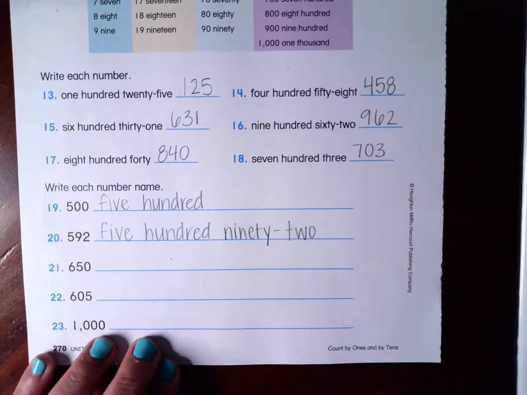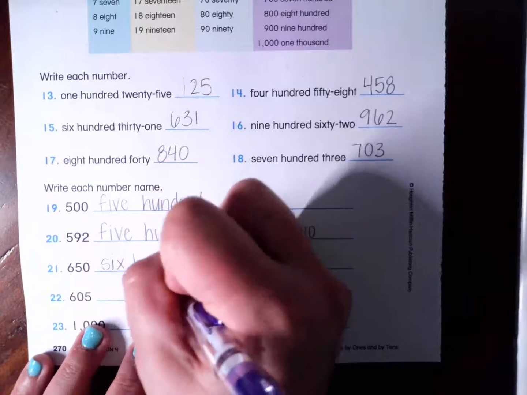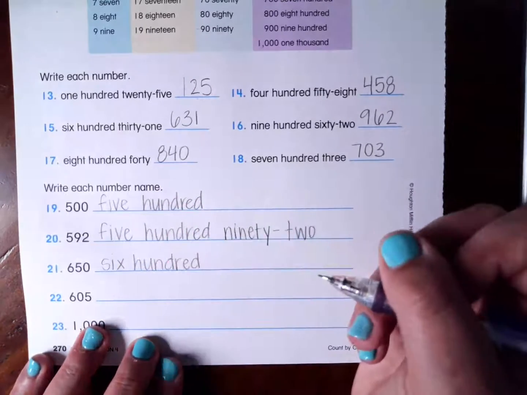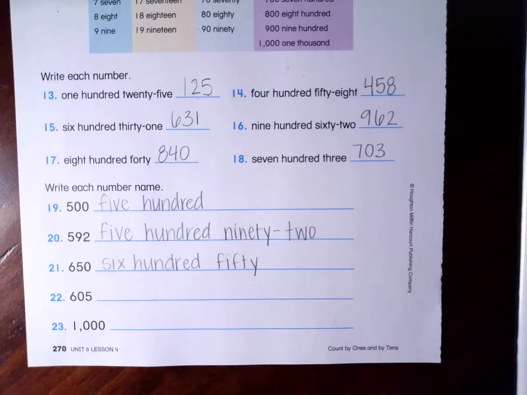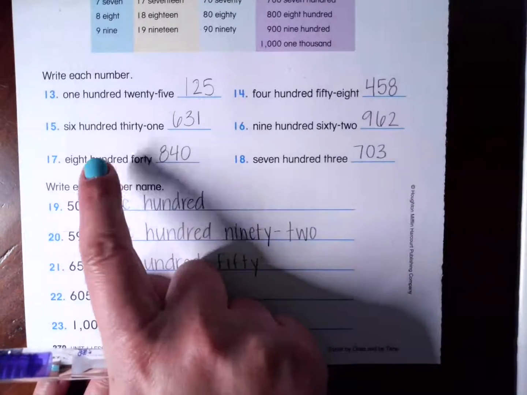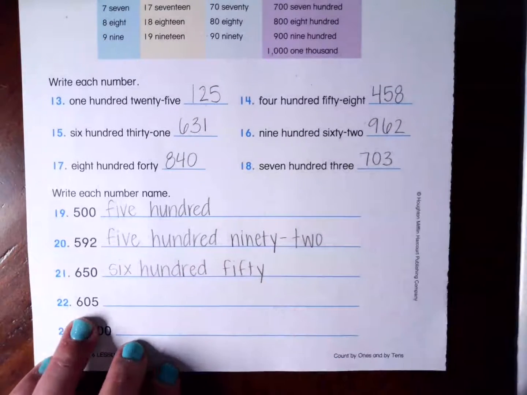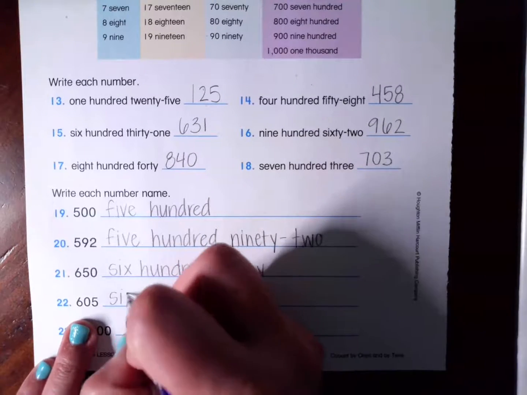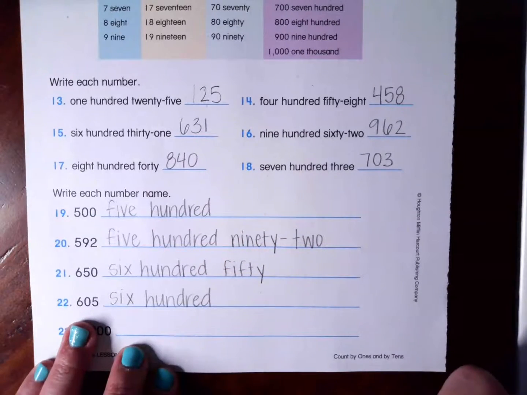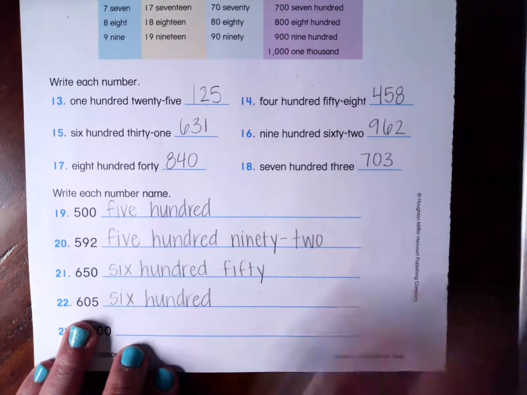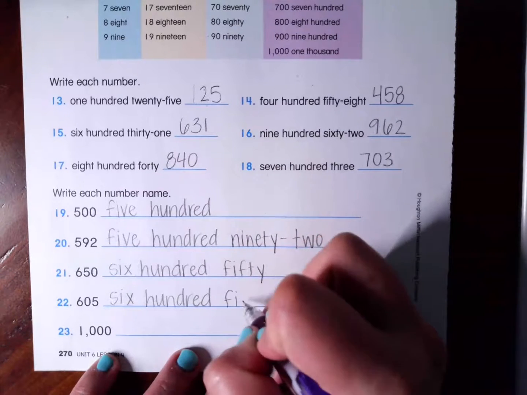All right, my loves, let's see how you did. So we have 650, so 600, no dashes, and then 50, and that's it. No dashes at all. 650, just like this one right here. 840, 650. No ones. This one, 605. So we start with 600 again. And we just write 5. There's no tens, there's no dashes. It's just 5.